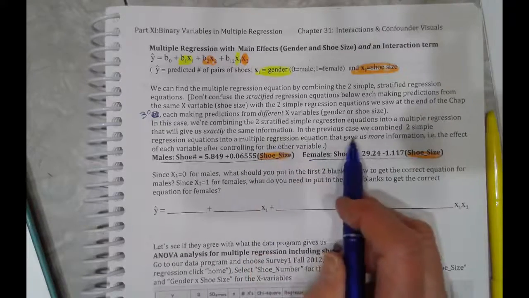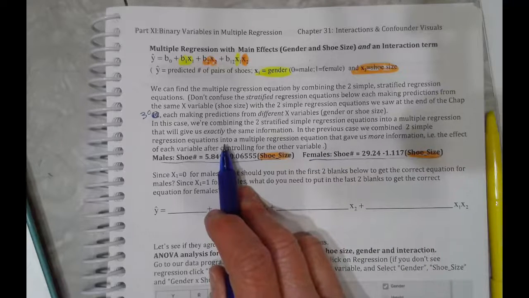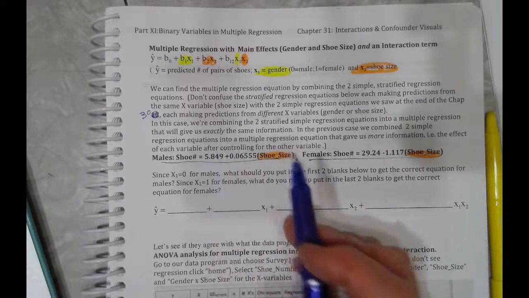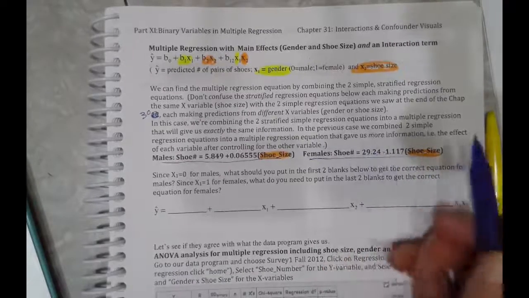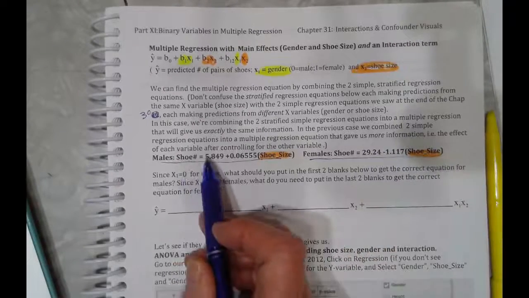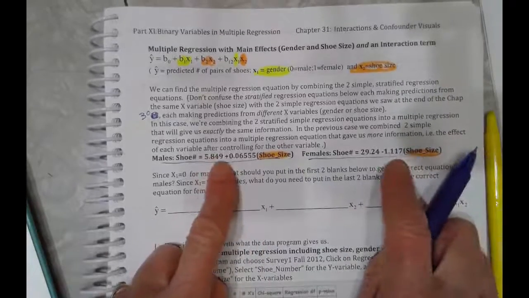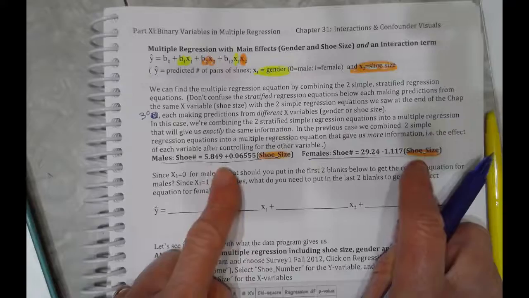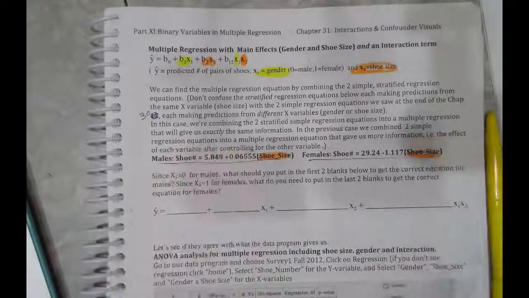In the previous case, when we combined two simple regression equations, one was shoe size predicting the number of shoes, and the other was gender predicting the number of shoes. And that gave us more information because it gave the effect of each variable after controlling for the other variable. So here we can get a multiple regression equation that will give us exactly the same information.